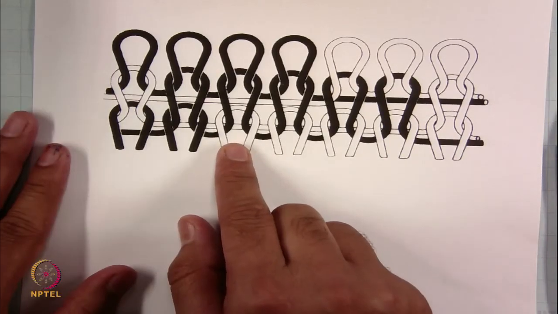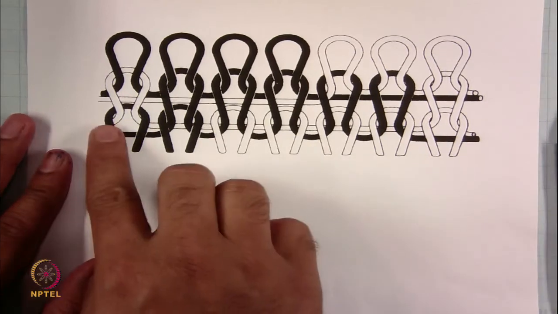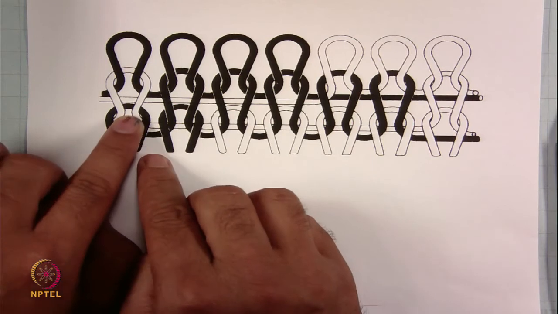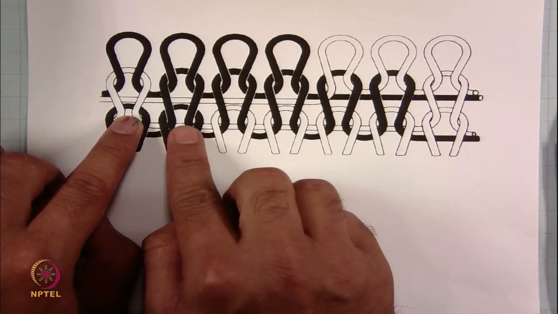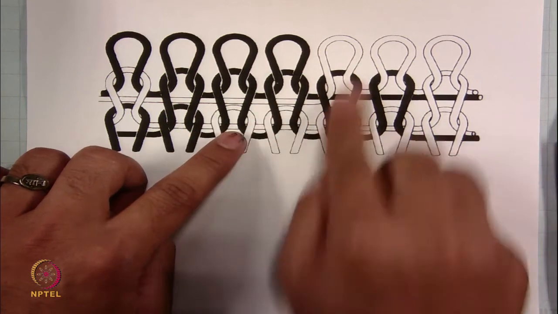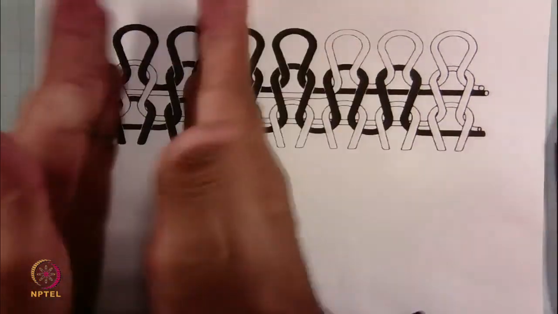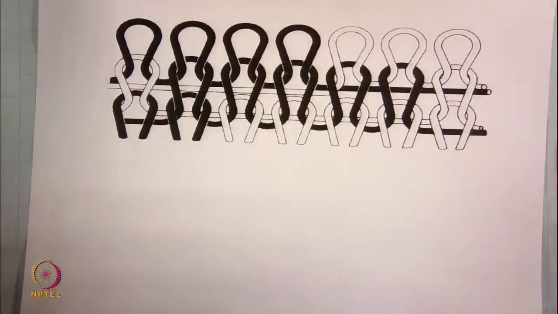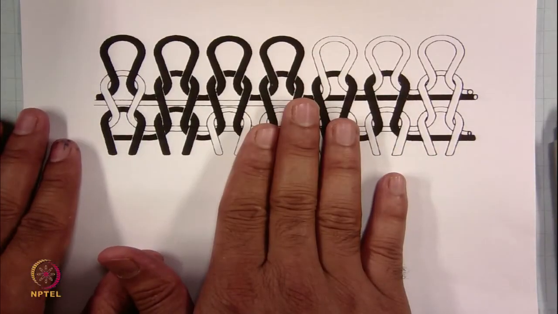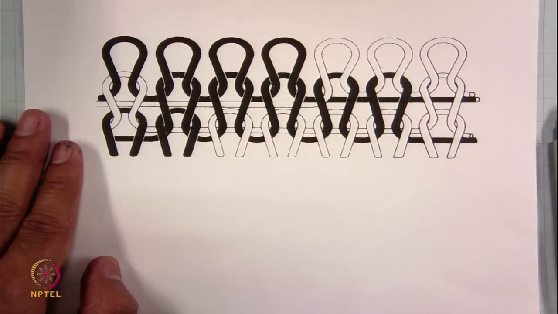First, let us see whether this is a single jersey fabric or a double jersey fabric. If you see this one, this is technical front loops. If you see the second column, again technical front, and the third column, technical front. So, if you see the nature of the loops, all loops in a particular column are technical front. So, this is a single jersey fabric.